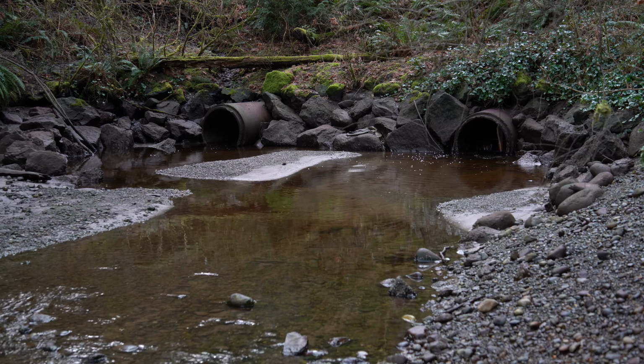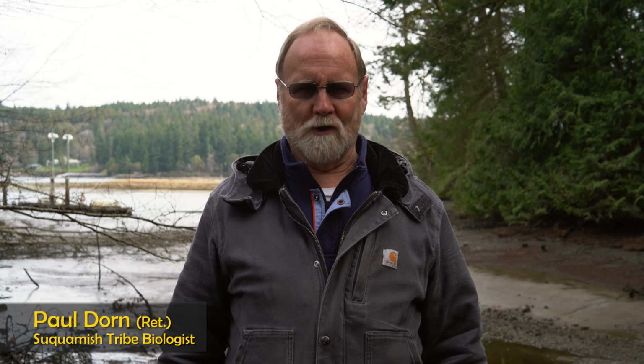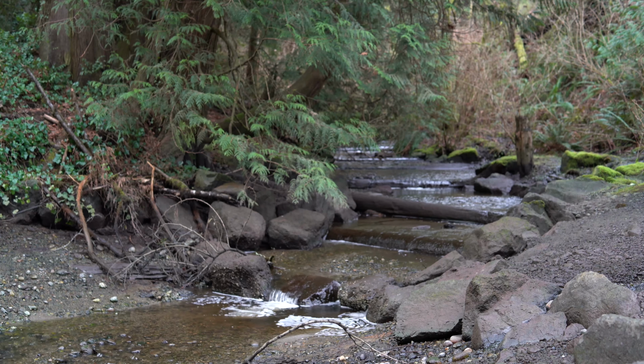My name is Paul Dorn. I'm a retired biologist with the Suquamish tribe, and we're standing in the Cowling Creek estuary. Miller Bay is right behind me, and Cowling Creek is one of many small streams around the Salish Sea that historically had lots of salmon in.